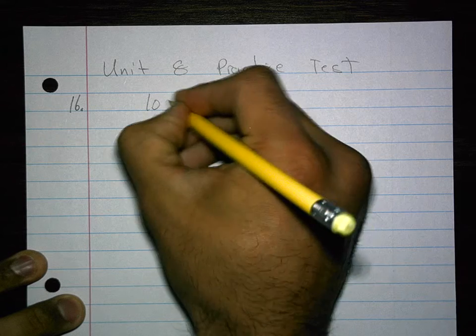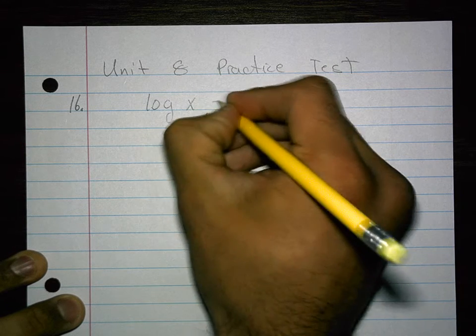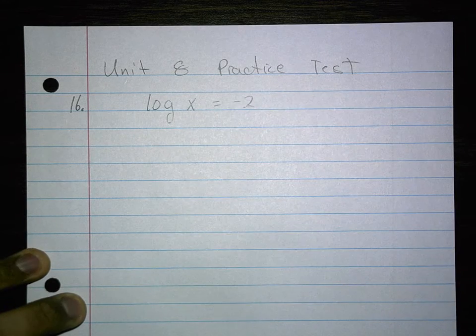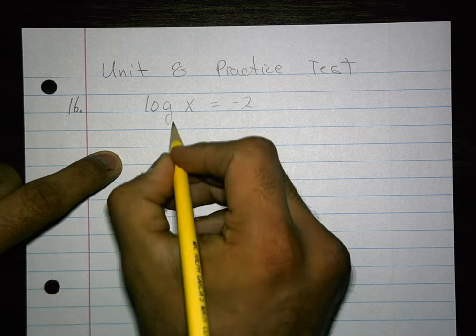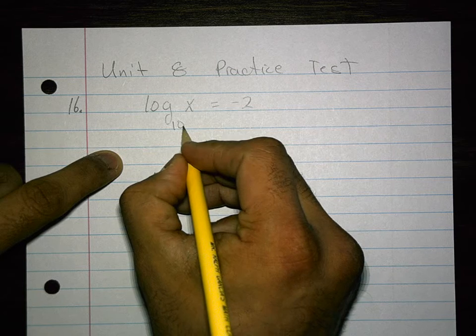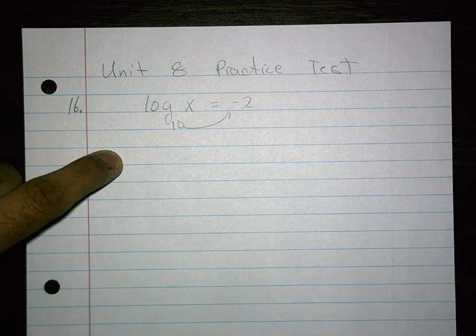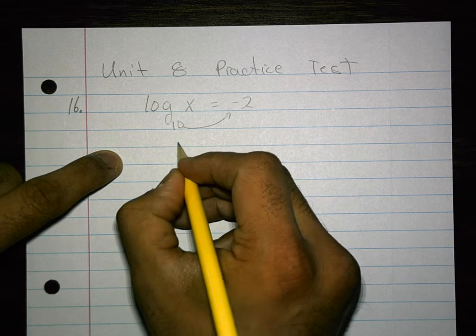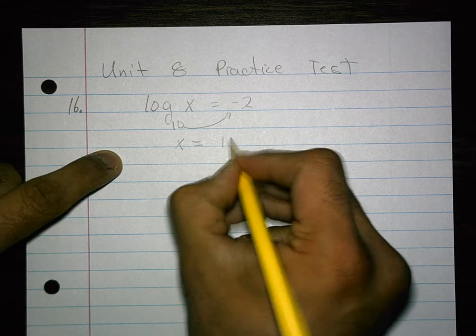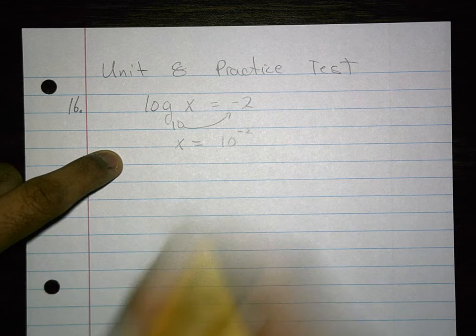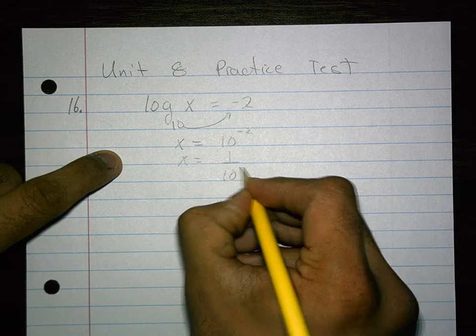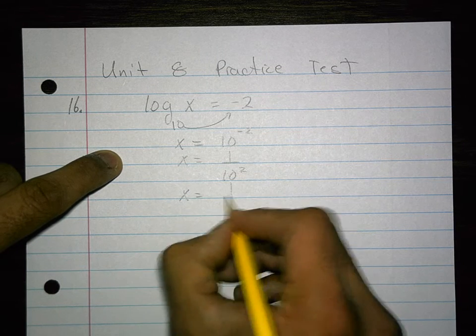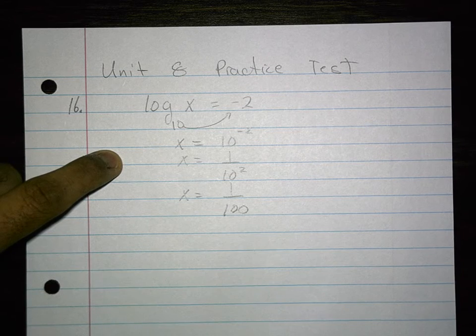It says log x equals -2. The directions say solve. So remember what we said here, guys. If you see a log and there's no base written, we can assume there's a 10. Here we're just going to convert to the exponential, and we're going to say x equals 10 to the -2. We got a negative power, so that simply equals 1 over 10 squared, and x equals 1 over 100.